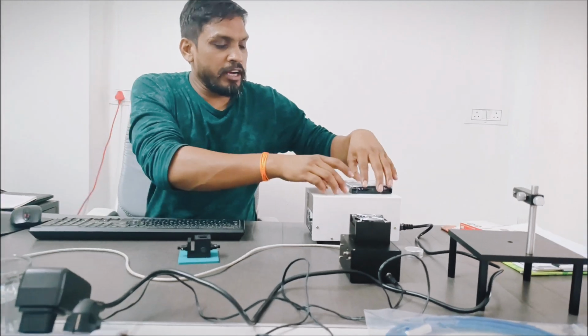Good afternoon to everybody. Today I am going to demonstrate how to use our spectrometer for doing the absorbance transmission measurement. For this measurement, you need some basic items. We need our spectrometer, light source, sample holders, and some fibers. First I will show you how to do the proper connection of each and every item to get the results. So this is our light source.